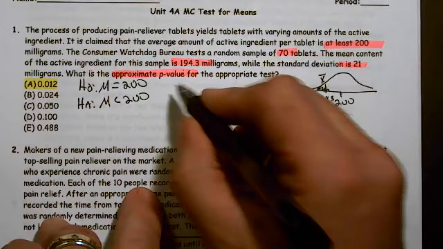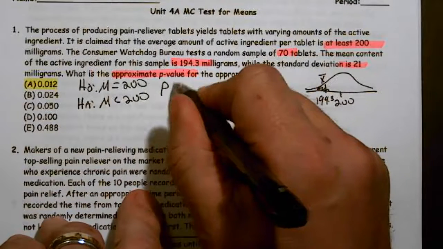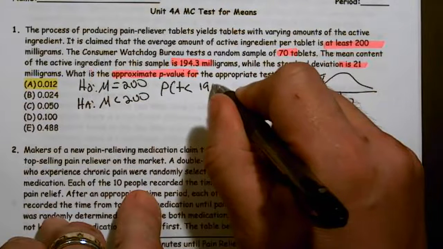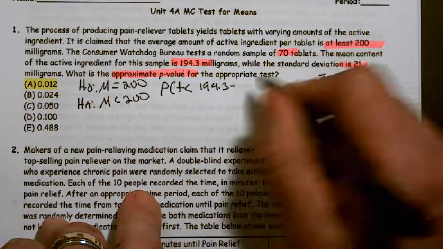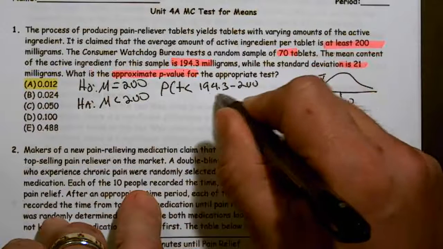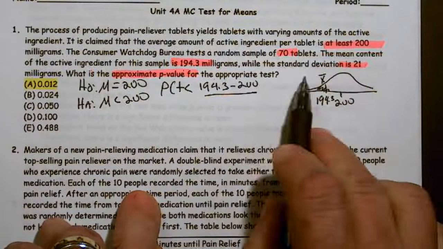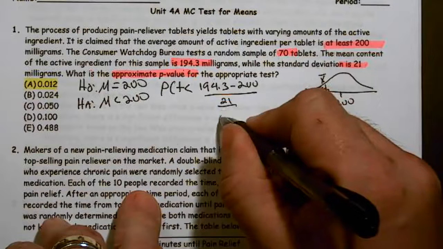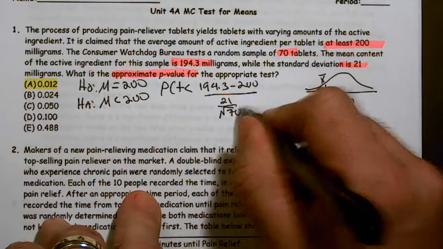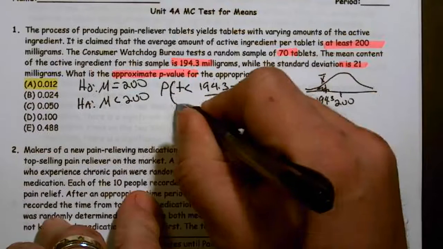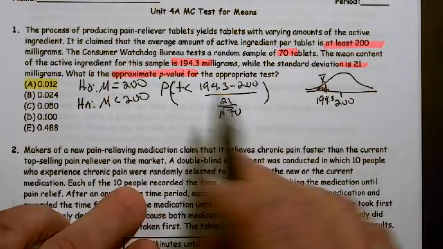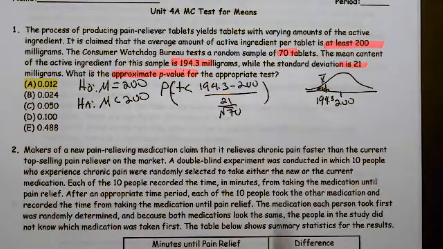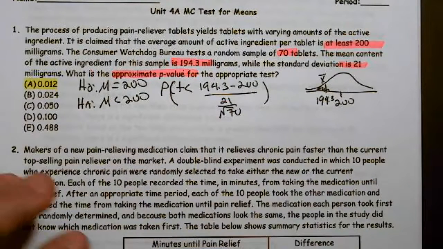So we're looking for the probability that T is less than 194.3 minus 200 divided by our sample standard deviation, 21, divided by the square root of 70. And the reason I know it's a t-test is because we are working with the standard deviation from the sample. As soon as it's standard deviation from the sample, it's a t-test.